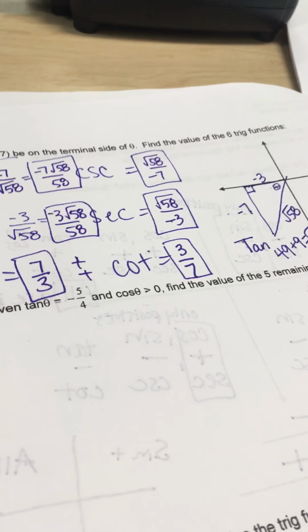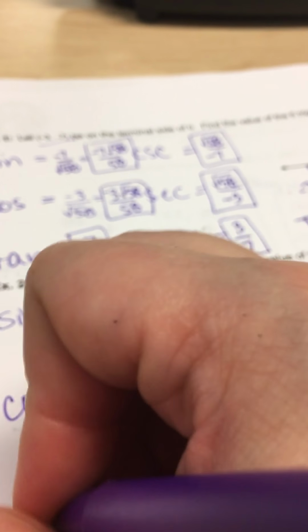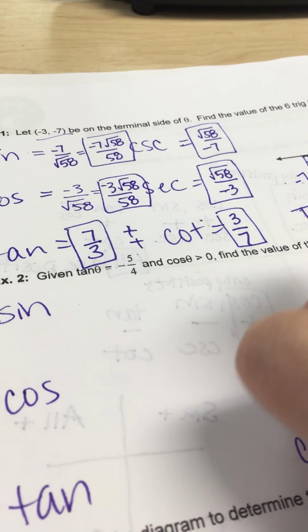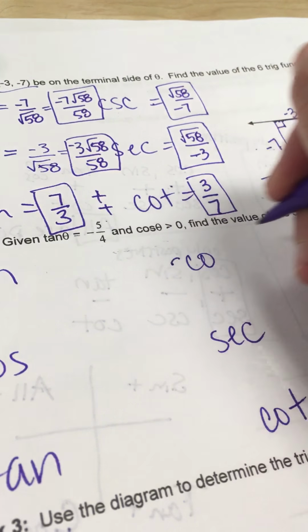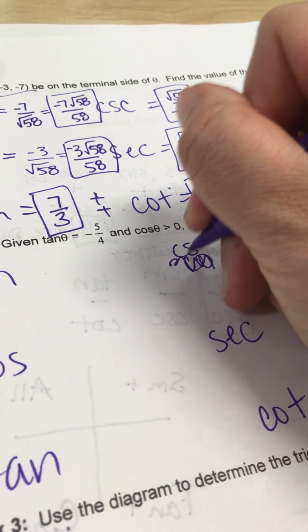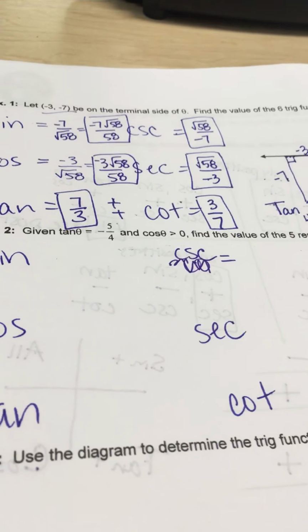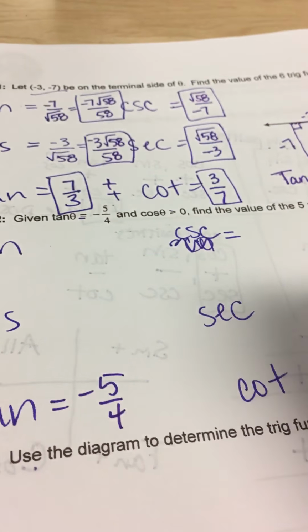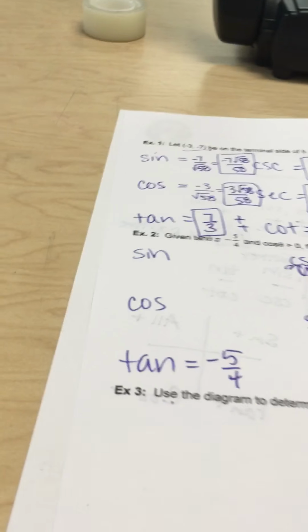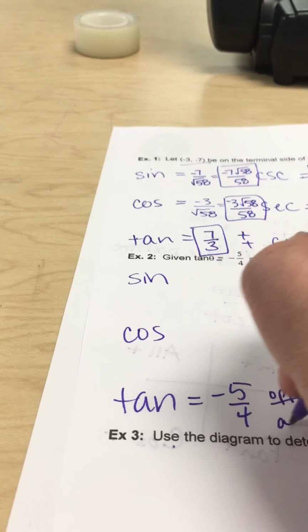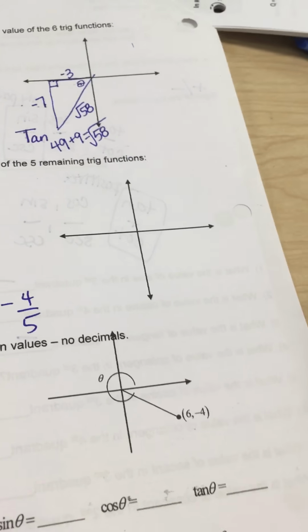Now, the last one for today is example 2. We're going to be given the same thing, sine, cosine, tangent, cotangent, secant, and cosecant. I already know tangent is -5 over 4, so I already know cotangent, which is good. Now, tangent we know is opposite over adjacent, but I have to figure out which quadrant it's in. And I have a negative, so that definitely helps out.